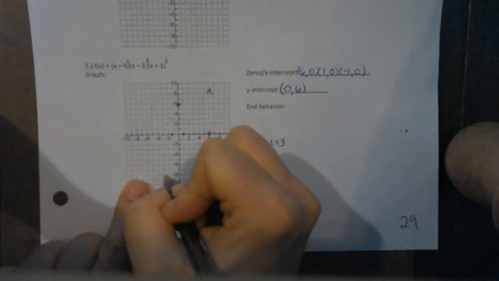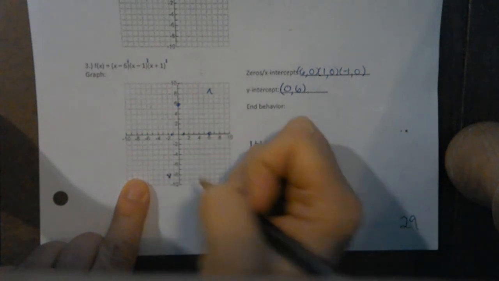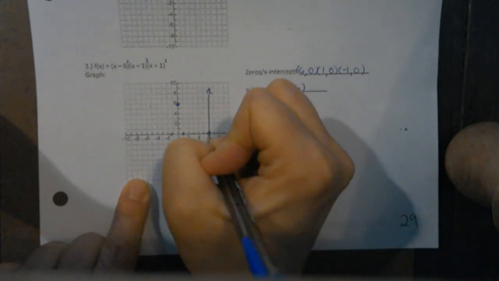We also can tell if our function is even or odd by adding our exponents of 1, 1, and 1. 1 plus 1 plus 1 equals 3. So we will put our arrow going down, and we will sketch our graph.